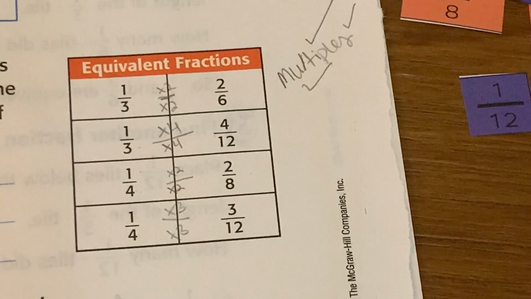I think that might be proof that these are equivalent fractions. So I guess I could ask myself, if the same number is multiplied on the top and the bottom to get those other top and bottom numbers, then they must be equivalent fractions.